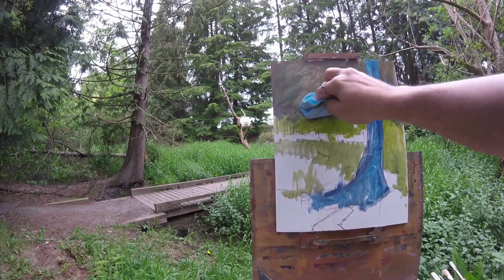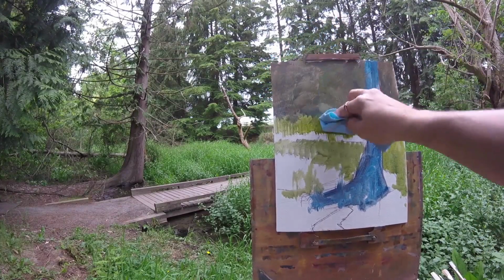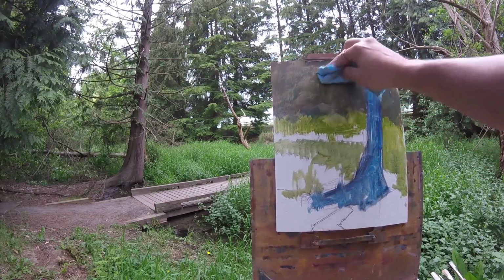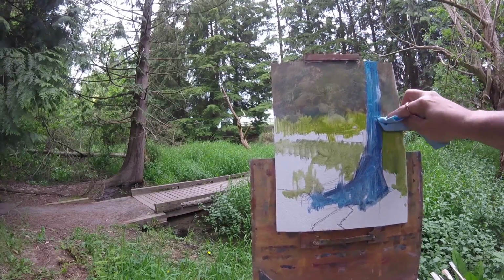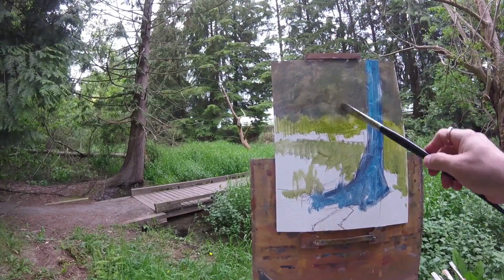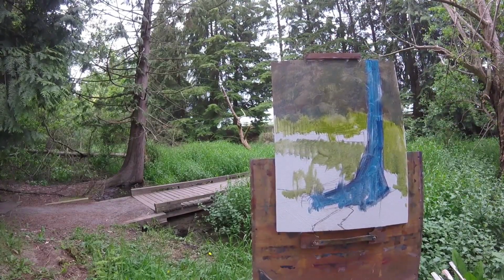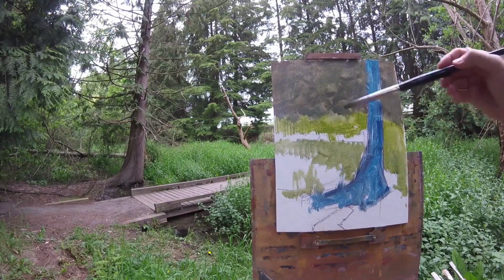And this is the great part here. You take your paper towel, you start blotting your board, and it starts to reveal the white underneath, and you get instant foliage without having to paint every leaf. So great tip to incorporate into your own plein air painting. Adding some darks in here just to give a little bit more sense of depth, you'll see right there, and I just pretty much leave it at that.